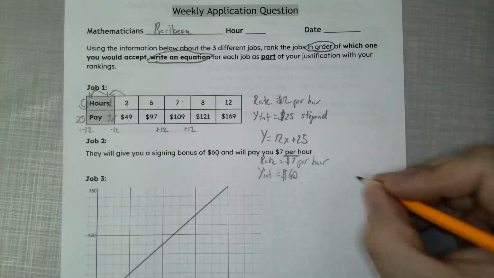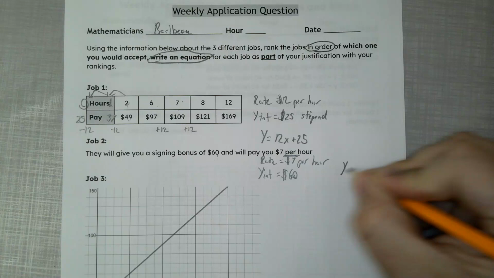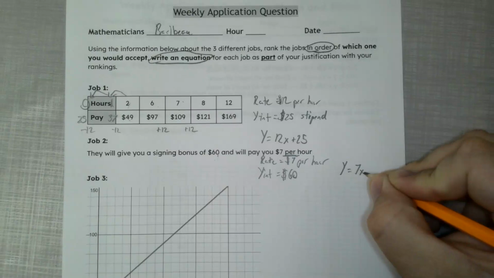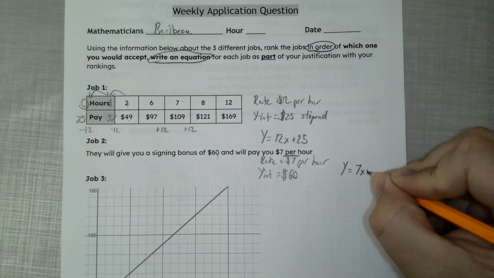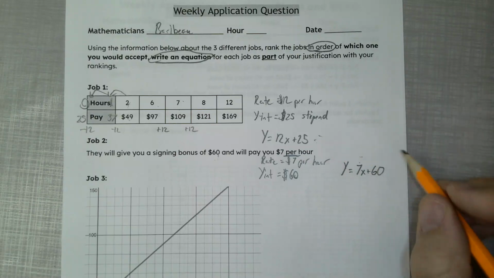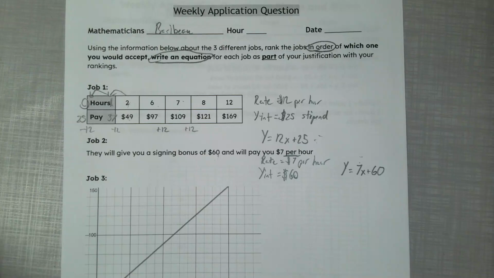All right, and so the equation for this would look something like this. Y equals 7x, the rate times x, where x is the number of hours, plus our starting point. So we're seeing some differences between these equations. Let's take a look at this last one.